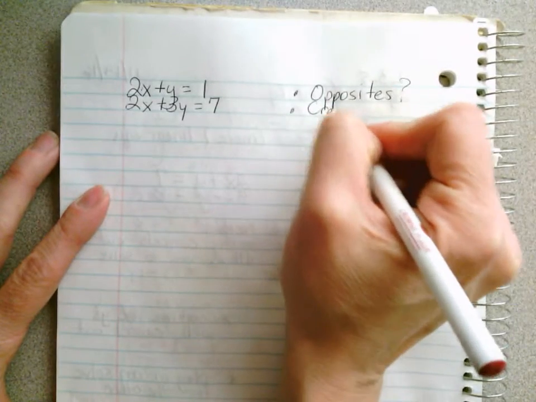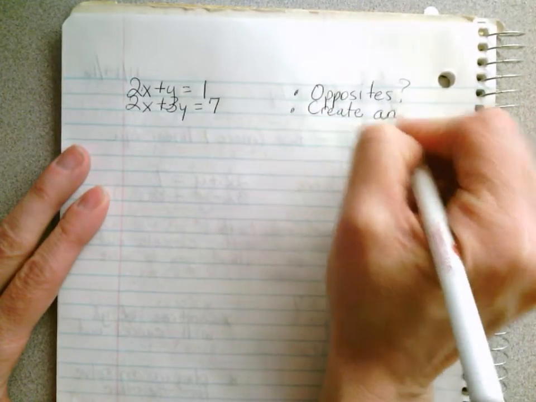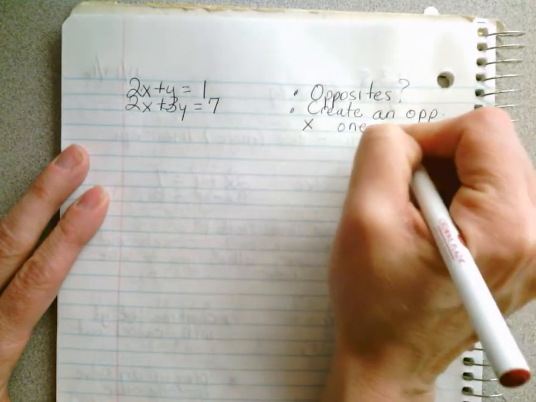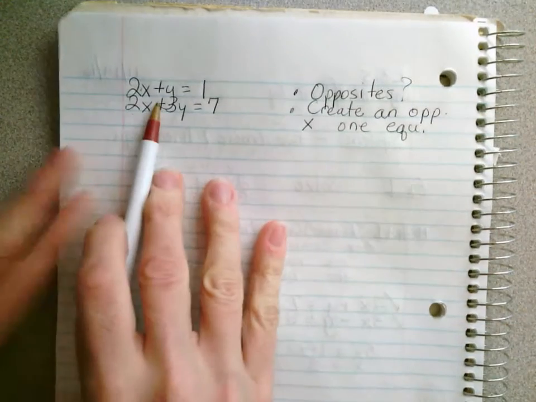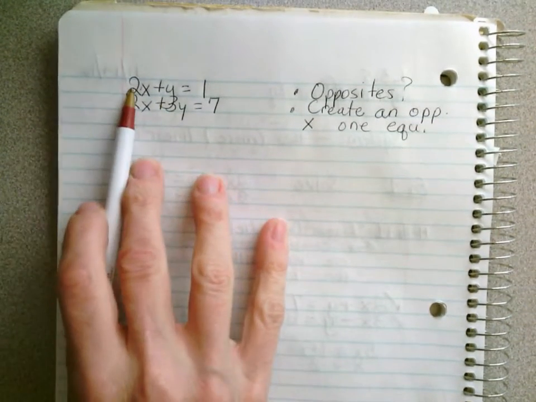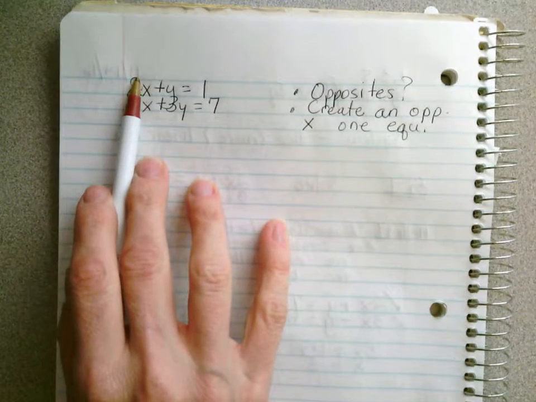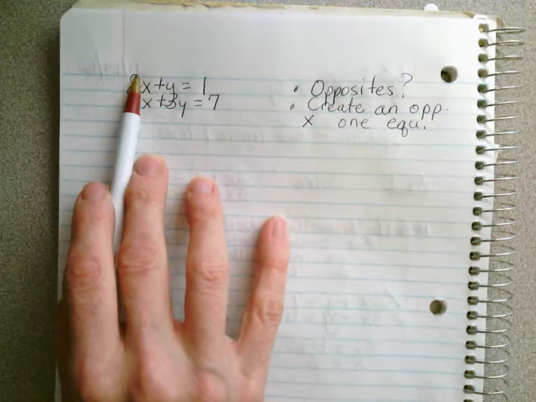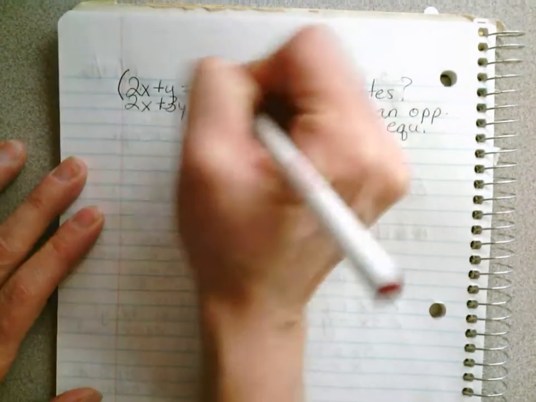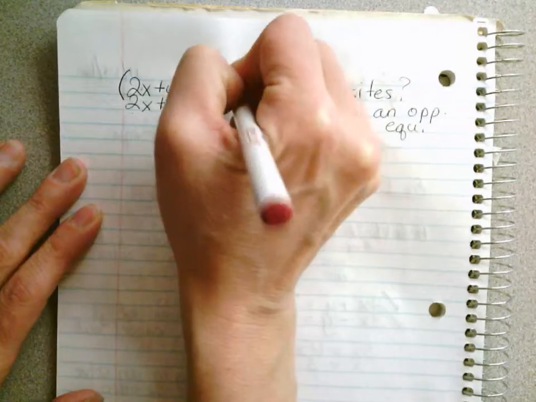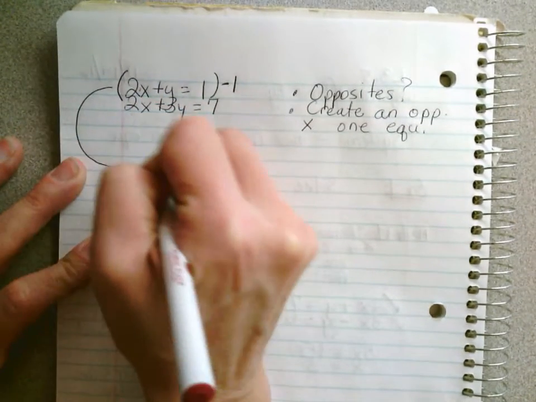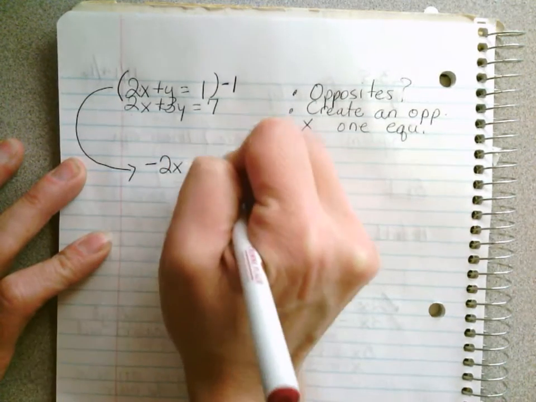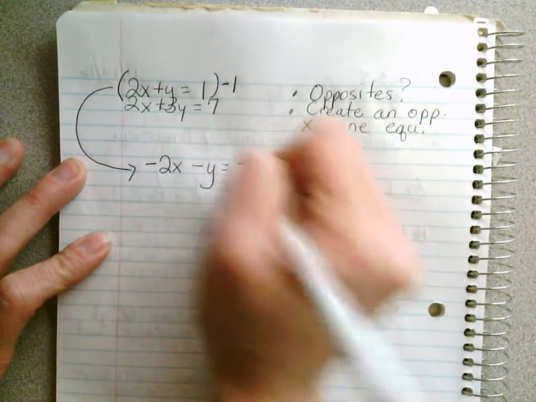Can we create an opposite by multiplying one equation? And actually we can. It doesn't matter which one, but if we multiply one of these equations by a -1, like let's just say this equation by a -1, it now becomes -2x minus y equals -1.